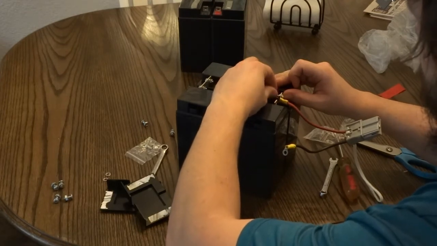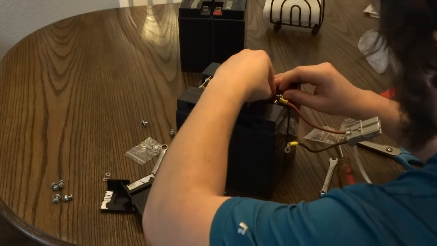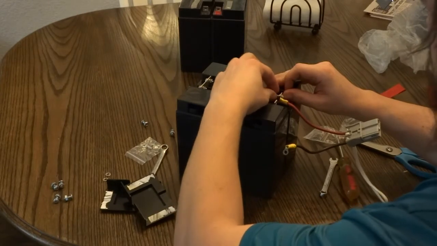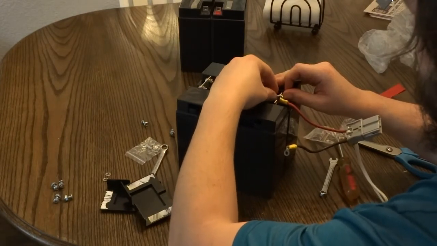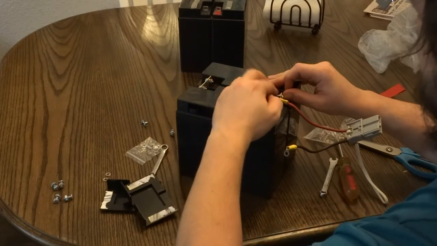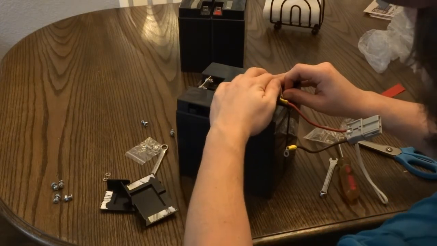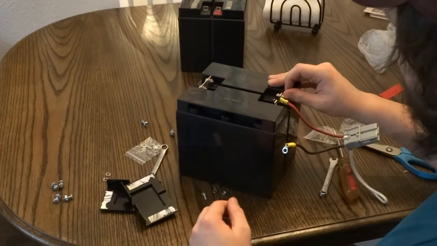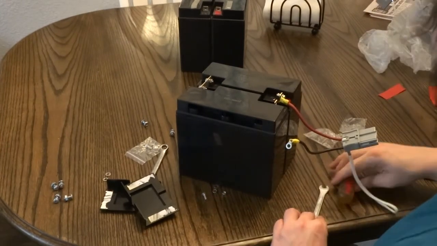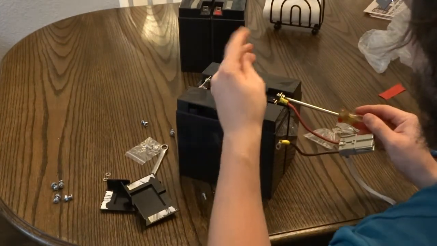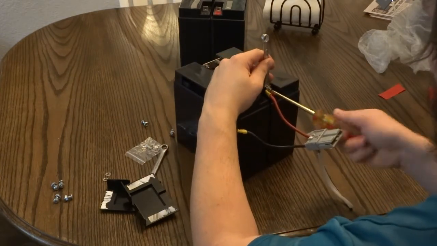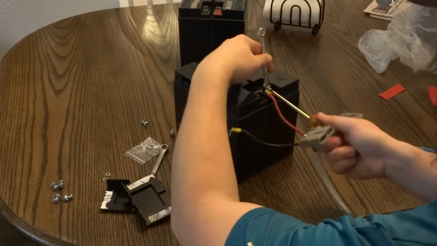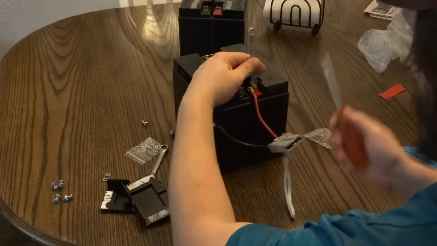It's righty tighty, lefty loosey, right? Though, because I'm looking at it backwards, it's actually going to be lefty-tighty from this end. And just like we did before, I'm going to get it started. I'm going to make sure I don't touch that negative post.